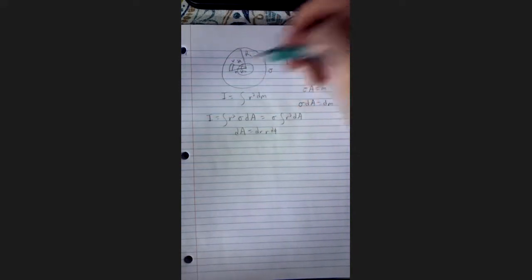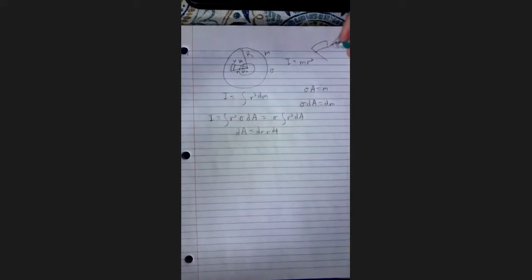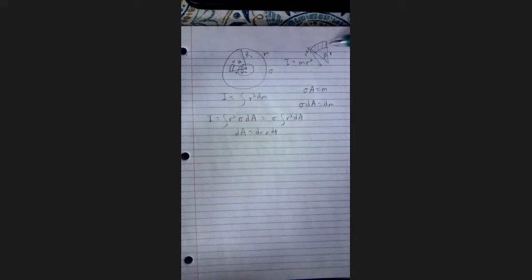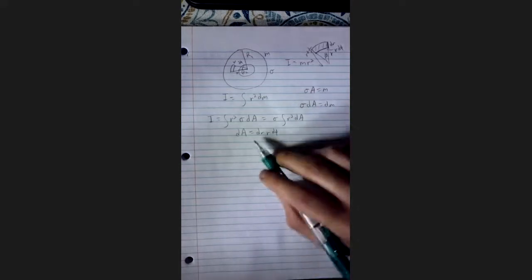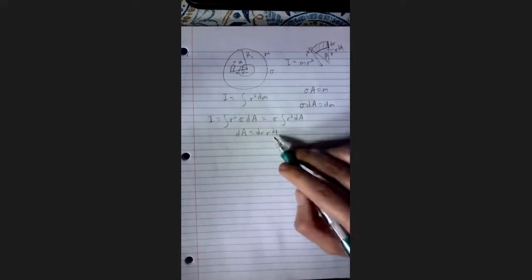So the fact that it's not a square and it's actually a little piece of a cone, this distance is r, this distance is r plus dr. We want this area. The fact that it's a piece of a cone instead of a square doesn't really matter because we're working with infinitesimals. So we can just use this distance times this distance. So this distance is dr, this distance is r d phi. So our total area is r dr d phi.